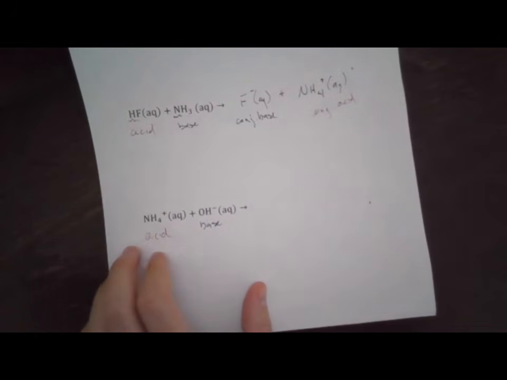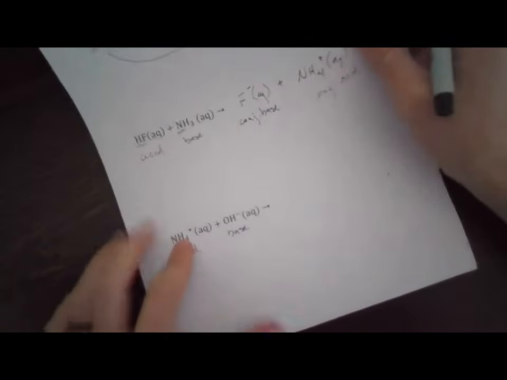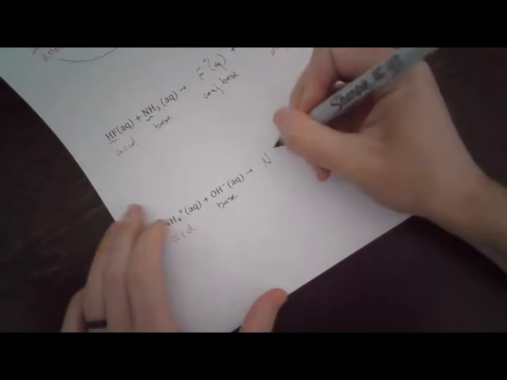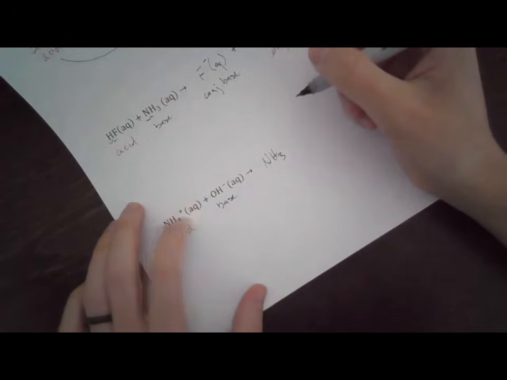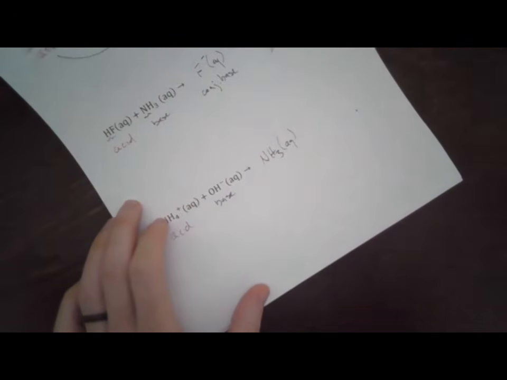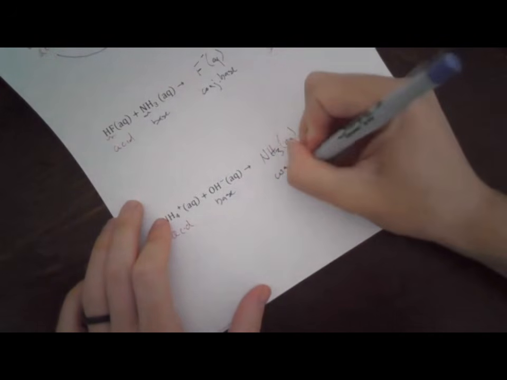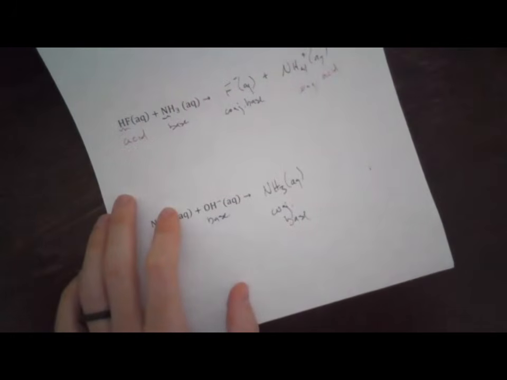And so as a result, you can also see that if this thing functions as an acid, it's going to still have the N, but it's going to lose one of its hydrogens, become NH3, and lose its positive charge, making it just neutral, NH3 aqueous. That becomes the conjugate base, which we saw up here.